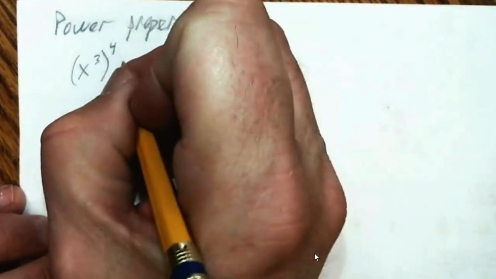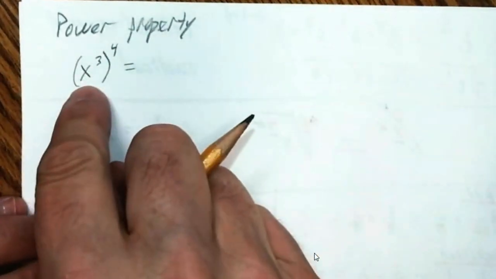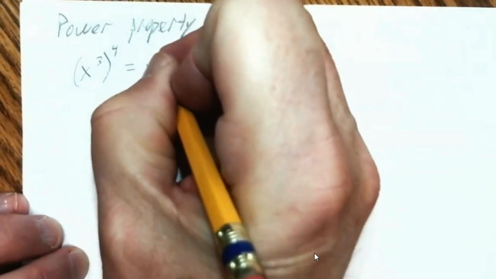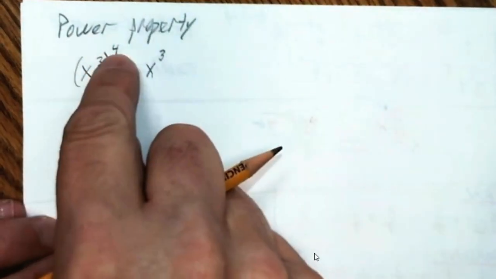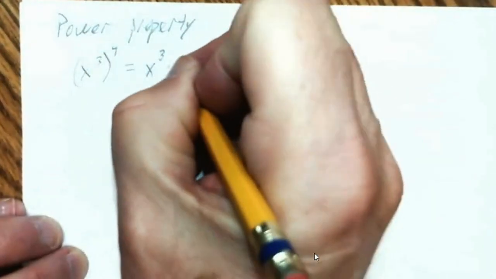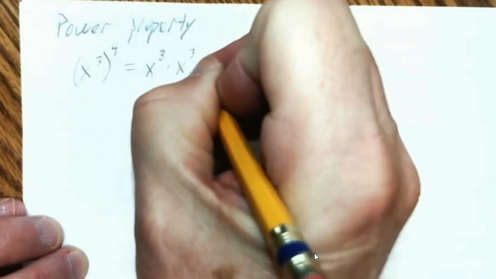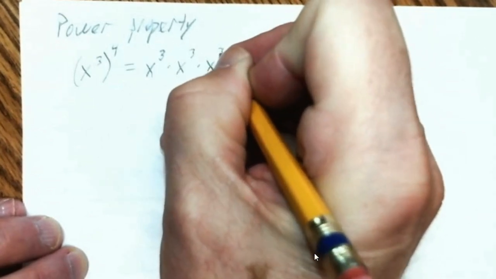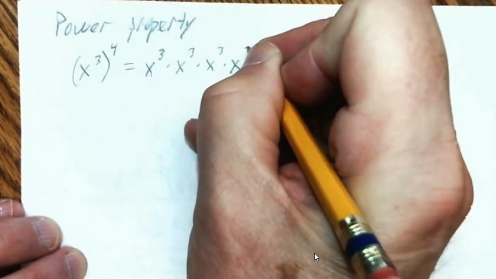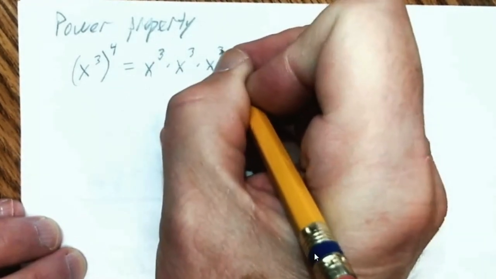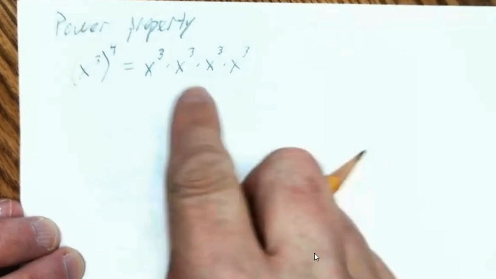X to the third power raised to the fourth power. Let's think about what that is. That's saying x to the third power is being multiplied by itself 4 times. So we have x to the third power times x to the third power times x to the third power times x to the third power. So 4 times.